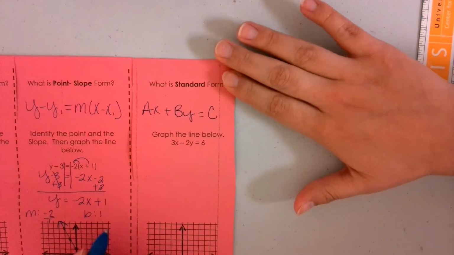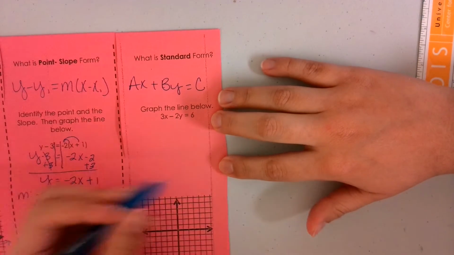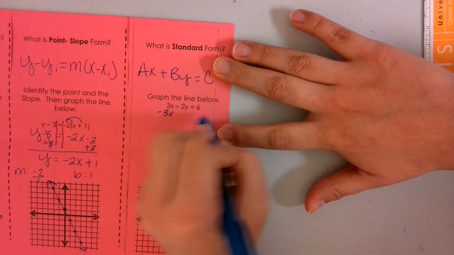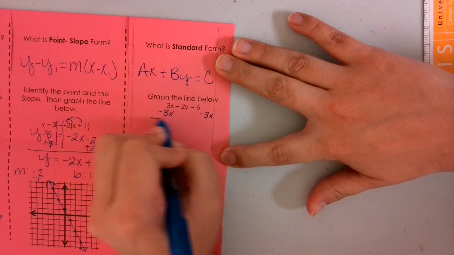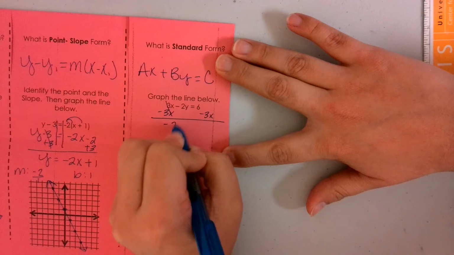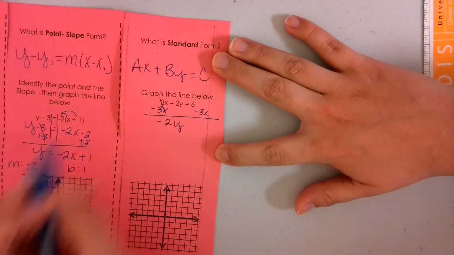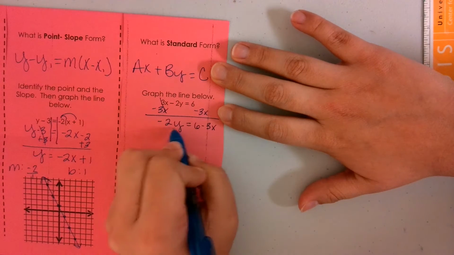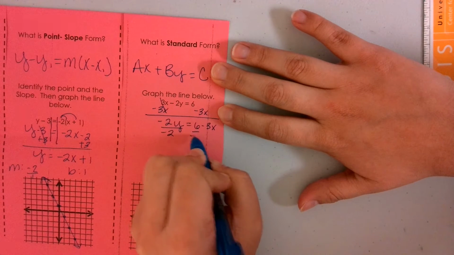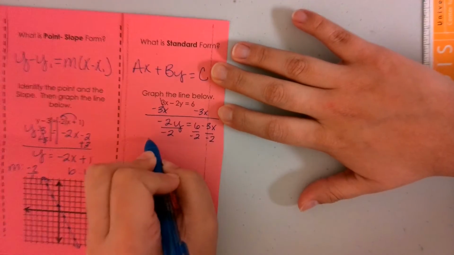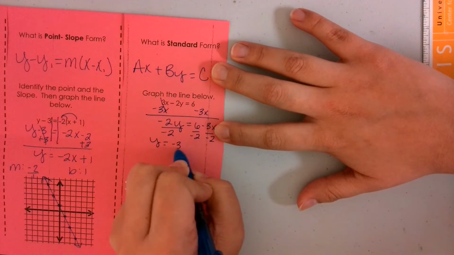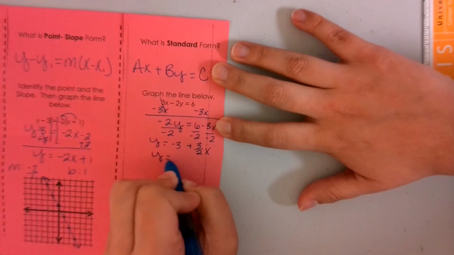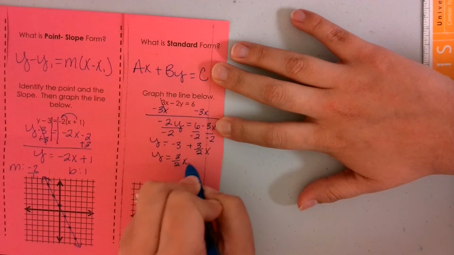The last form is called standard form, and standard form is ax plus by equals c. But I'm going to graph all of these the same way, so I want to convert this into y equals. I'm going to subtract 3x from both sides. So I have -2y equals 6 minus 3x. Then I'm going to divide every single piece by -2. So I have y equals -3 plus 3 over 2x, and then I'm going to rearrange it: 3 over 2x minus 3.